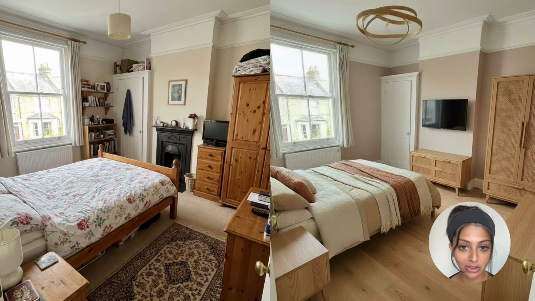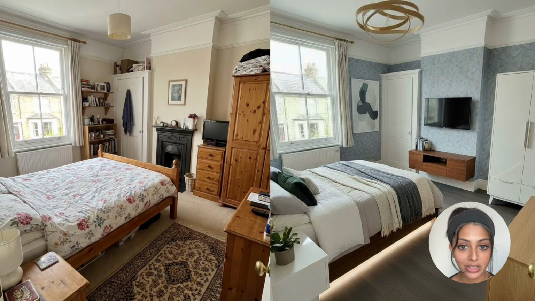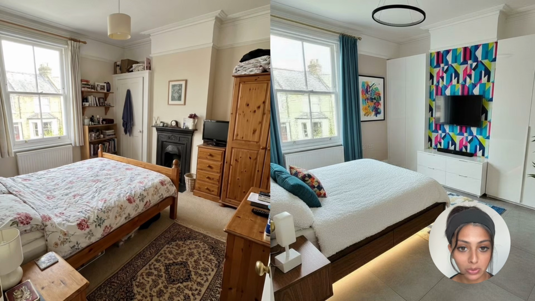Here's the original bedroom and here are the different design directions. Same room, same structure, completely different results. That's why this workflow is so useful. One strong image can give you multiple design directions, multiple styles, and multiple ways to present the same space.